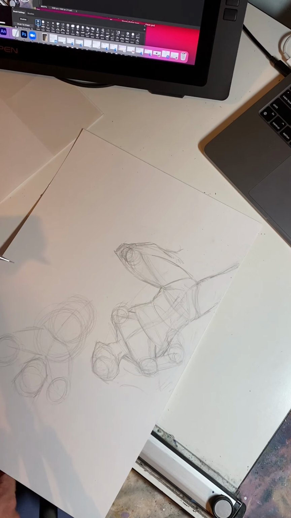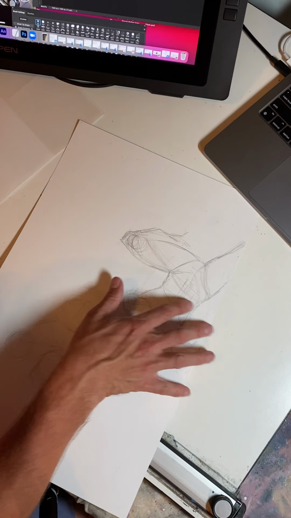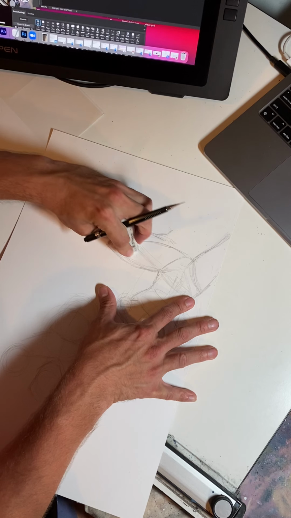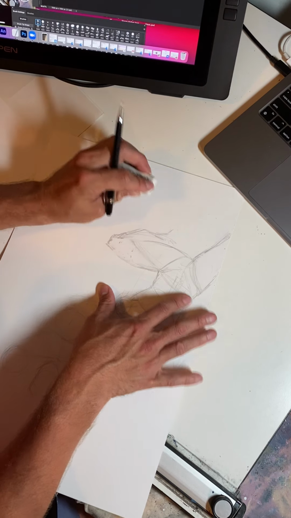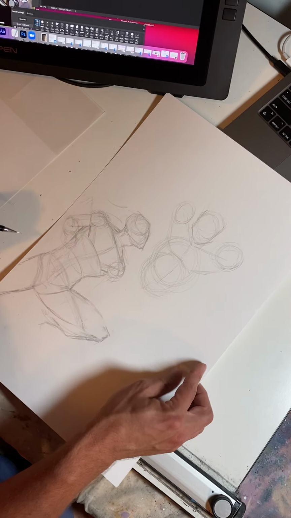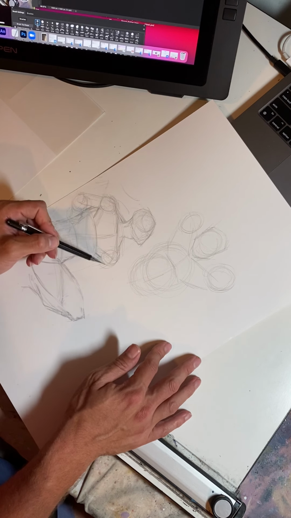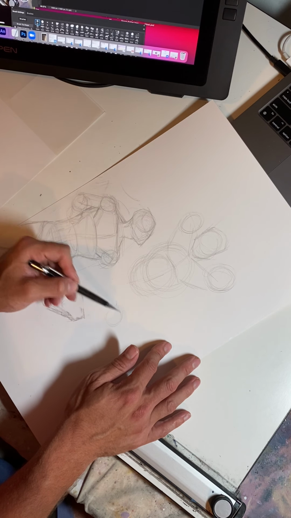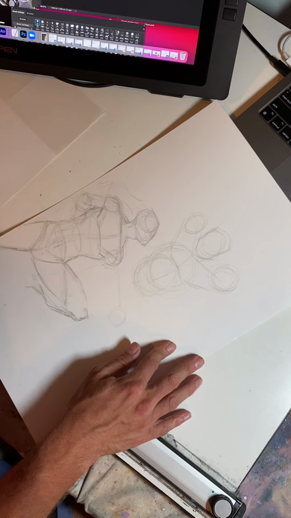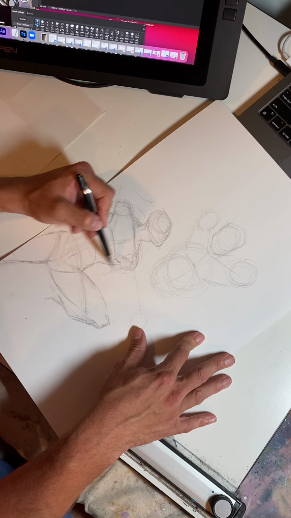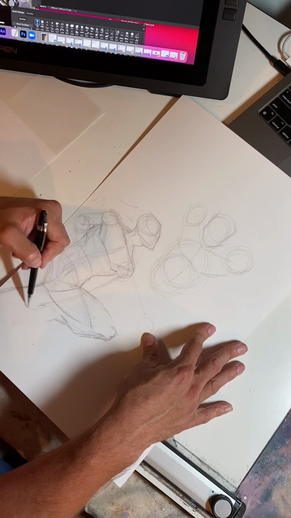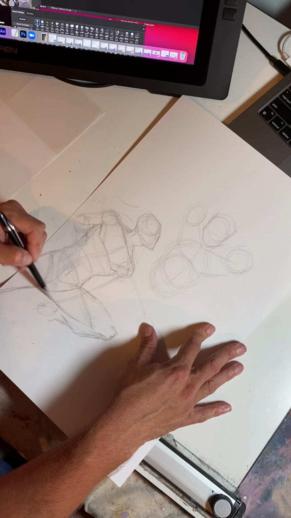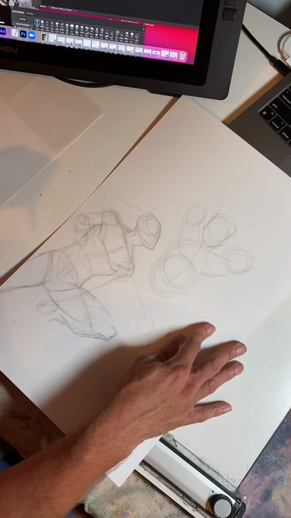Let's look at it from upside down. It's looking pretty good. Using my drafting eraser to clean up my line work a little bit so I can see where I'm going. But basically, still very much coming in. And now in the reference, his arm is swinging down like this. So I'm going to make his arm swinging down, but I'm going to have him holding the master sword like this.